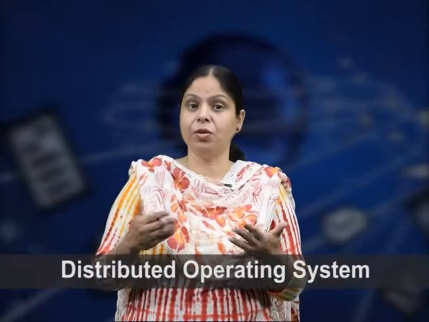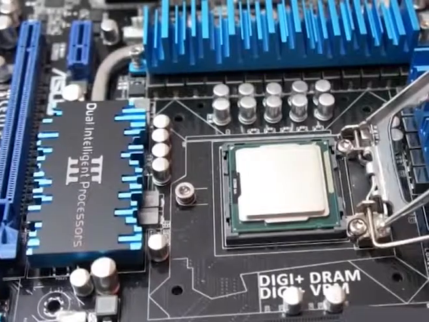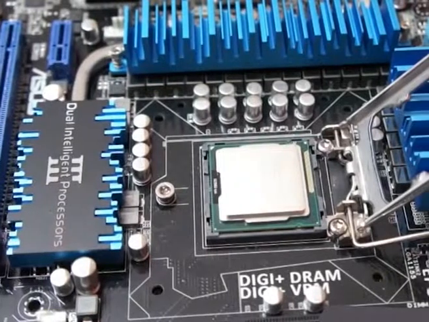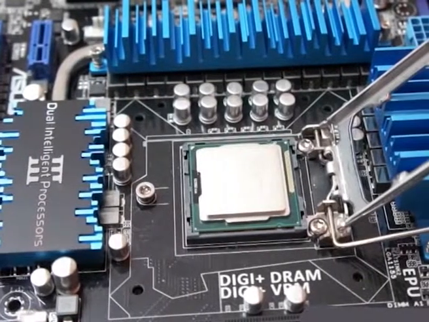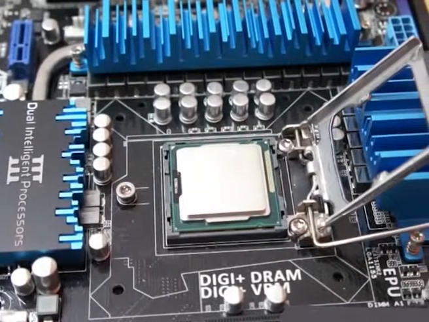Then is the distributed operating system. In a distributed operating system, many computers or processors are located at distant places, but from the user's perspective, they seem to be at a single place. When a task is given by the user to this type of system, the task is distributed among the system, and after completion of the task, the result is given back to the user.